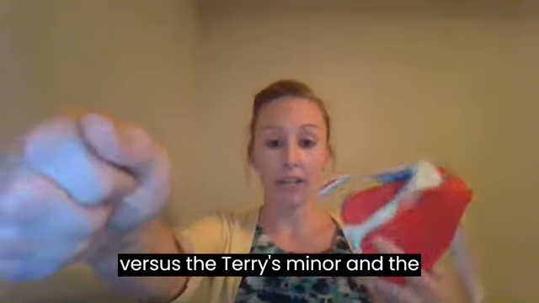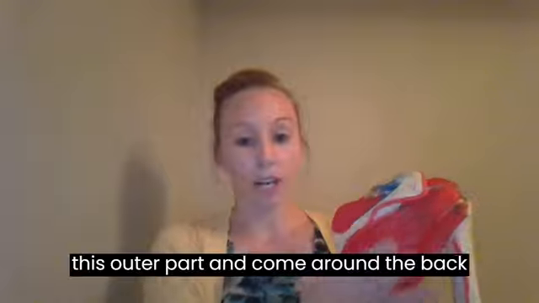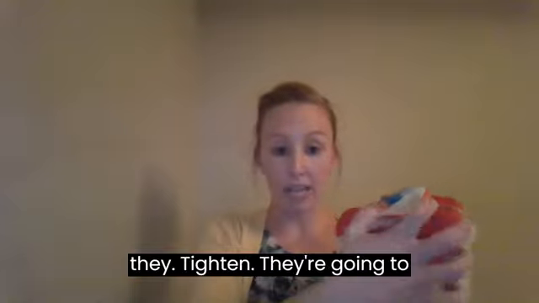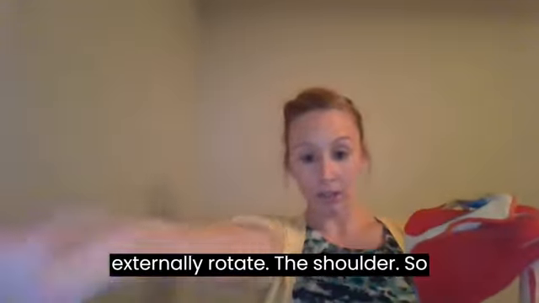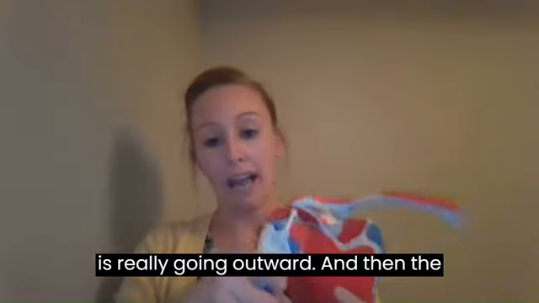Versus the teres minor and the infraspinatus, they're going to attach on this outer part and come around the back of the shoulder girdle. So when they tighten, they're going to externally rotate the shoulder. So that movement here on the head is really going outward.